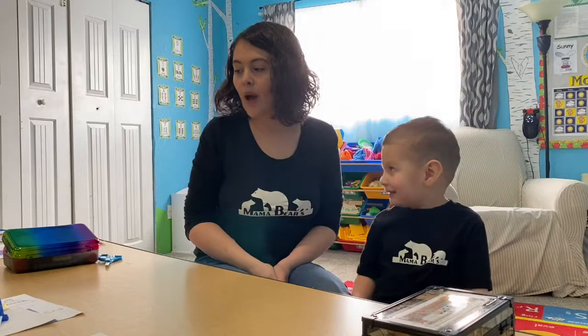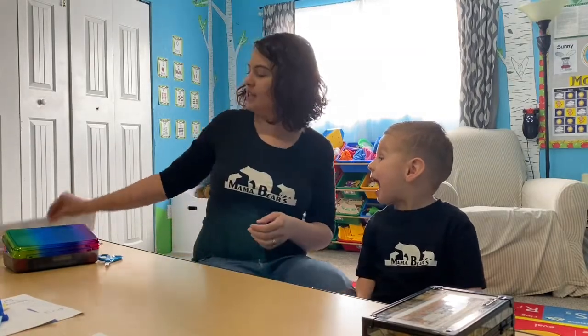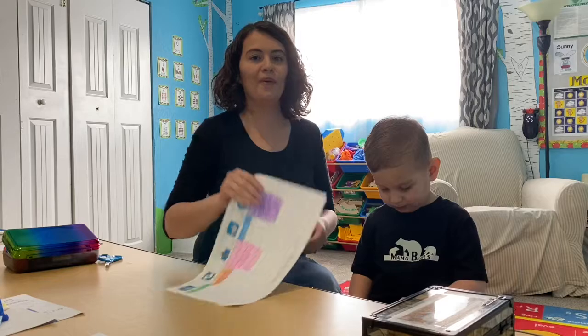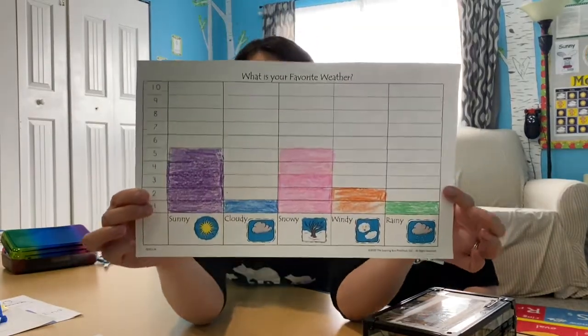Welcome to class today. We are going to learn about wind and snow today. Yeah, both of those weather. So let's talk about that because we've been learning about weather. Let's look at our weather chart. You see that right here?